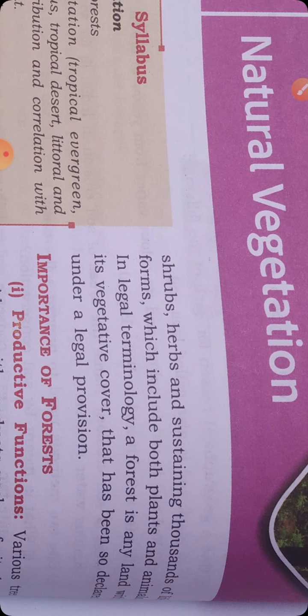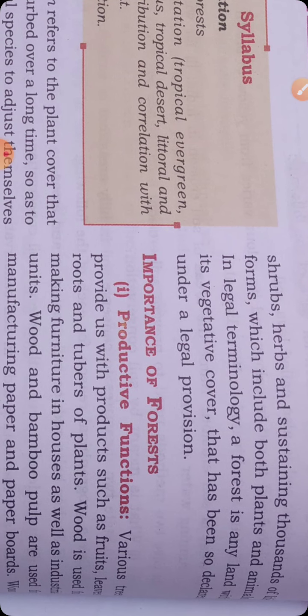In legal terminology, a forest is any land with its vegetative cover that has been so declared under legal provision. So this you can underline. This is a legal terminology about forest.